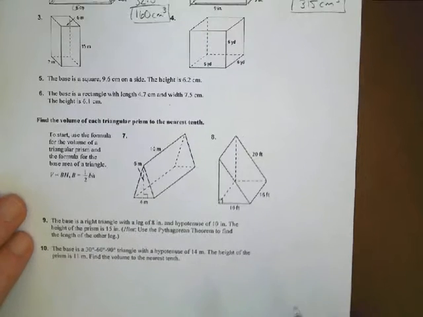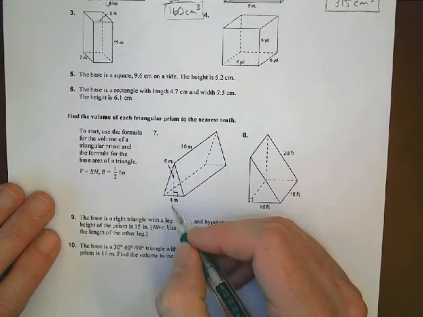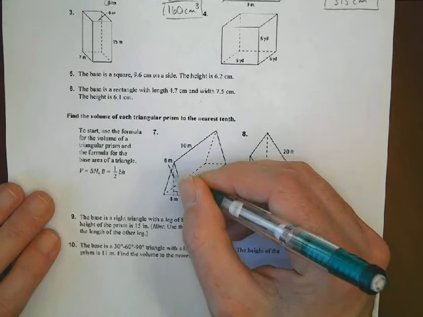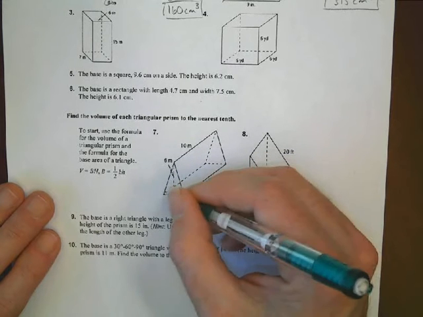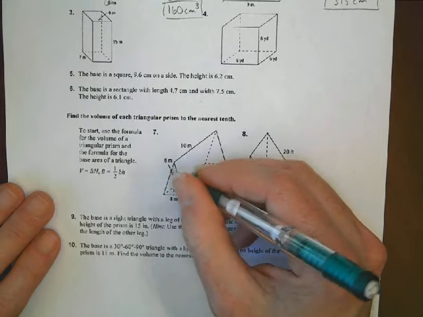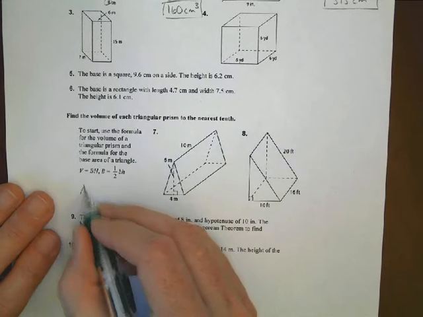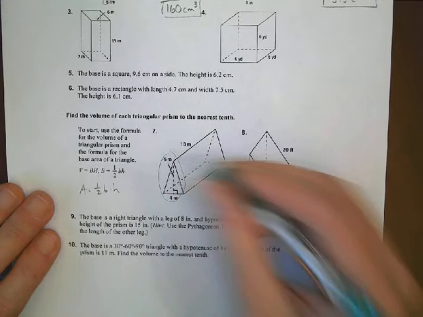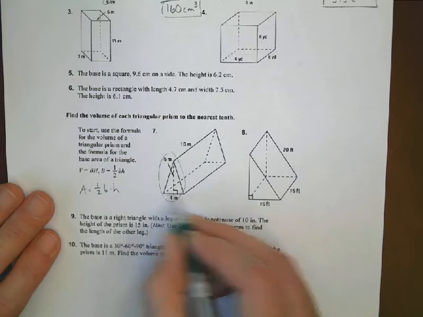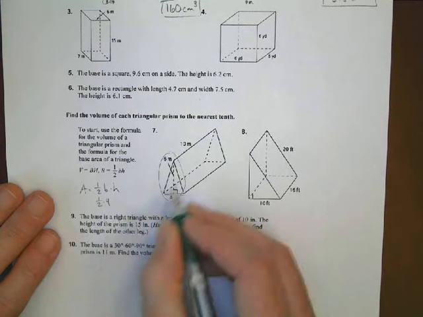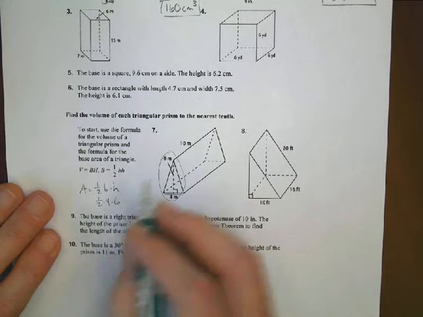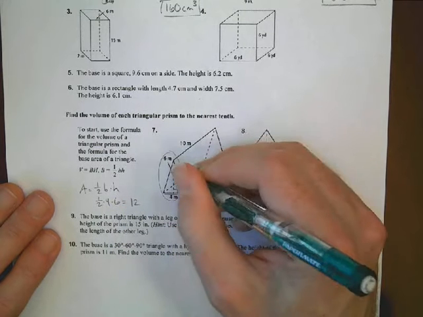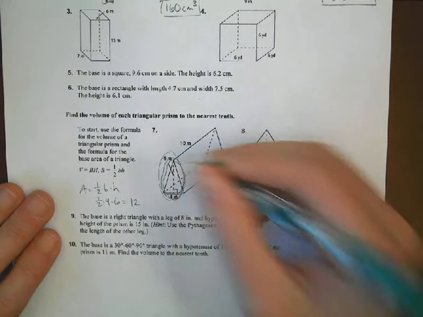Looking at number 7, first of all, we have a triangle. Be careful with the triangles, because our height has to be a 90-degree angle measurement. So if we look at this triangle, find the area of that base first. The area of that base is going to be equal to 1/2 times the base times the height. So the area of this triangle is half of the base, which they say is 4, times the height, which is 6. So 1/2 times 4 is 2, 2 times 6 is 12. So the area of this triangular shape is 12 meters squared.